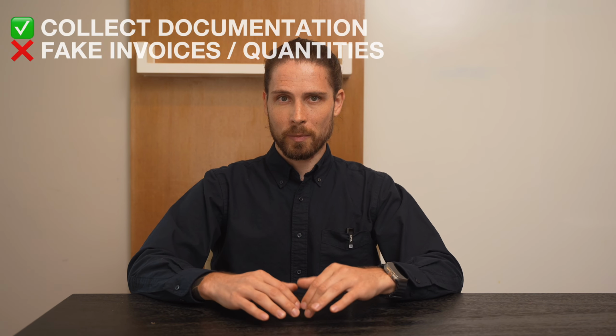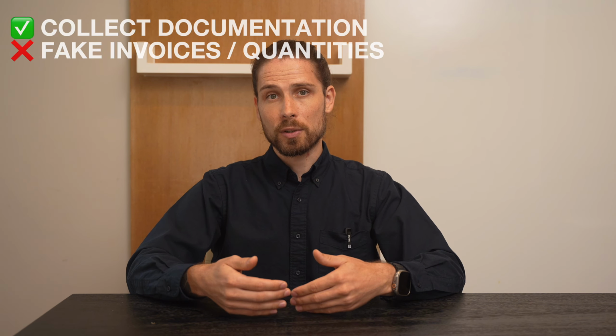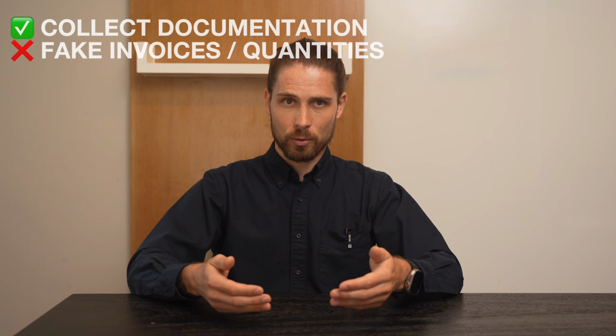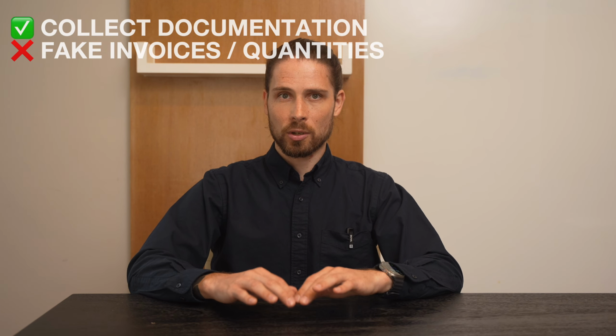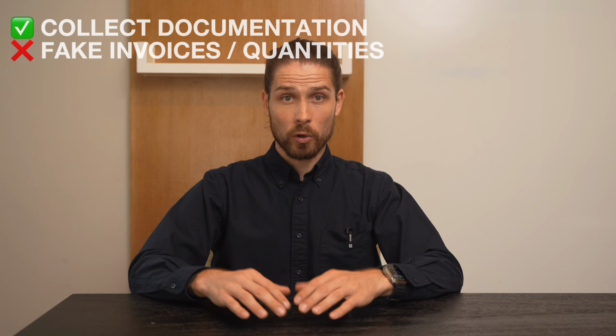This is where people mess up. First, don't forget to maintain proper contracts, invoices, packing lists, and communication records. And do not create fake supplier relationships or inflate quantities. This is called trade-based money laundering, TBML.